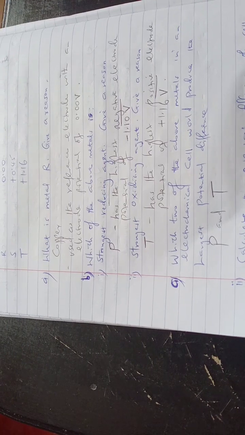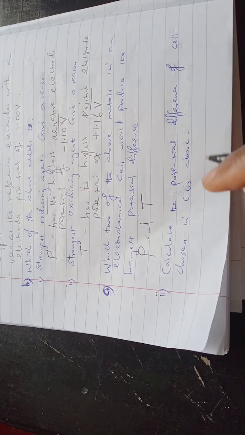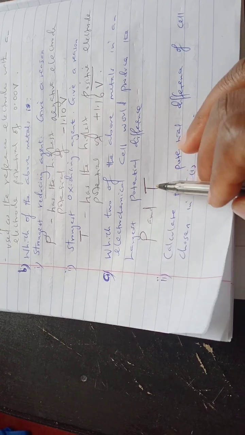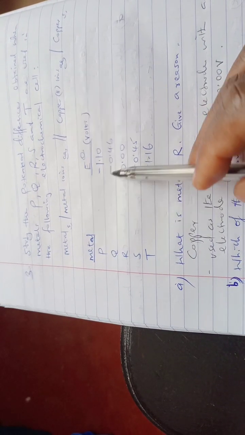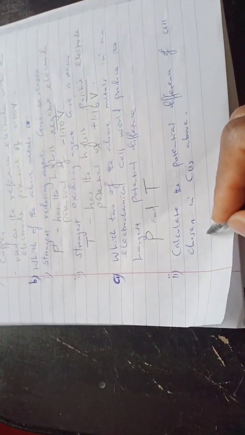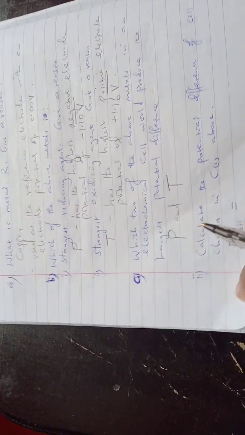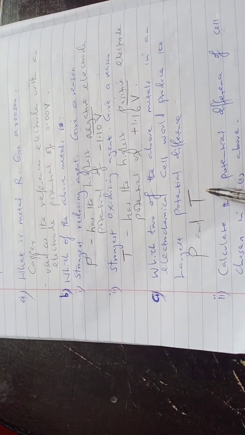And then you are told part 2, calculate the potential difference of the cell chosen in C Roman 1. So you have chosen P and T. Strongest reducing, strongest what? Oxidizing. It will give you the largest EMF. Now you calculate the EMF. And you will be guided by the table, because the table has given you the potentials of the two elements. So it means you just come here and write that the E naught of the cell, in other words, the EMF of the full cell, will be given by the potential of P and the potential of T. So you always start with what?